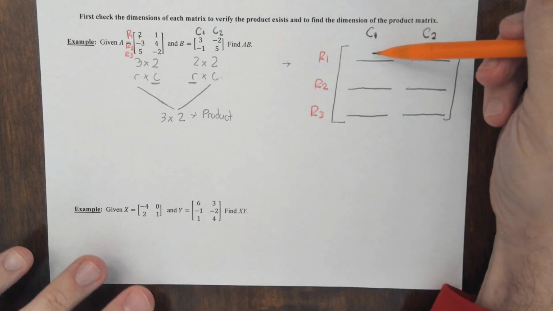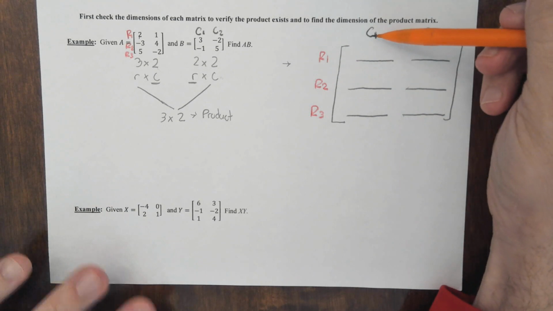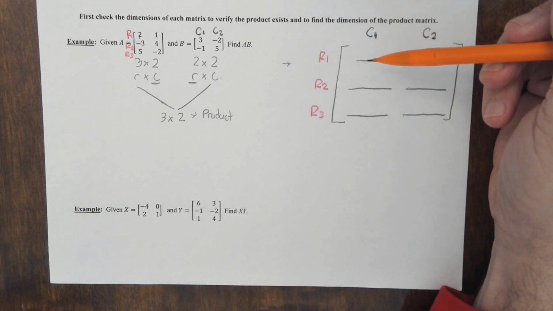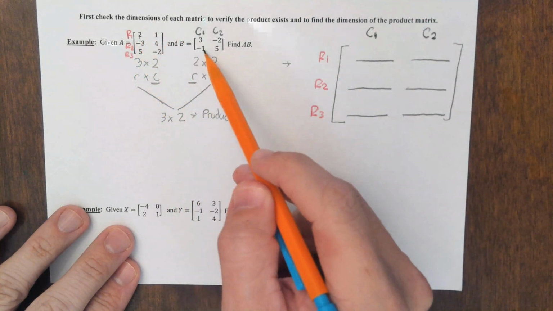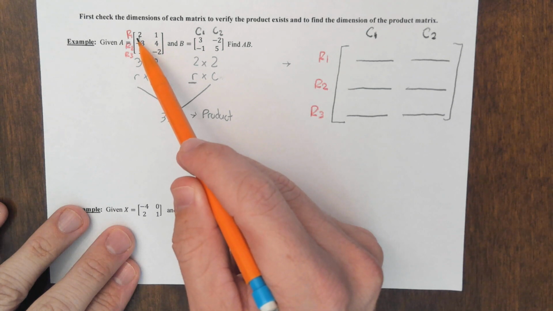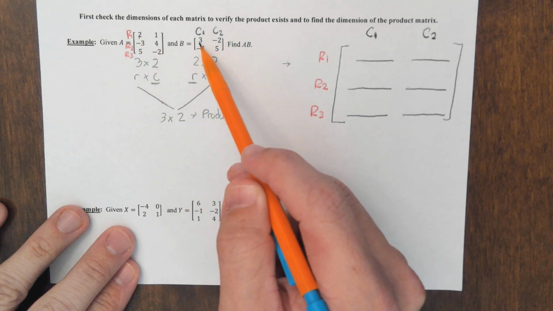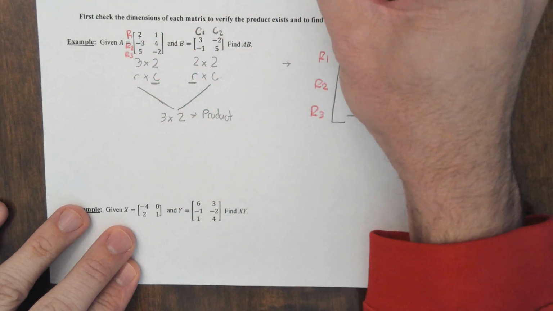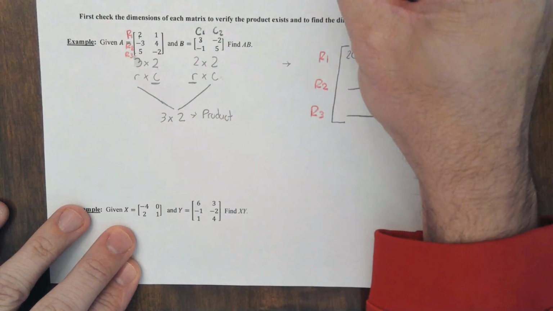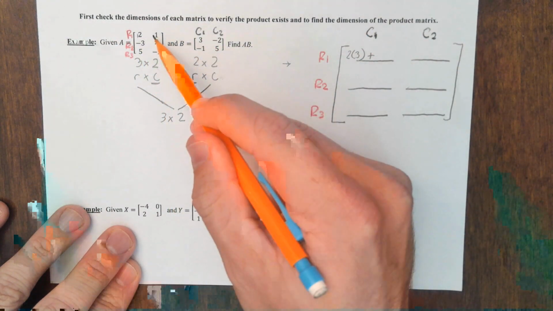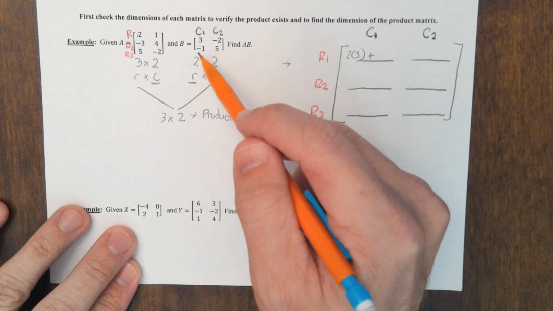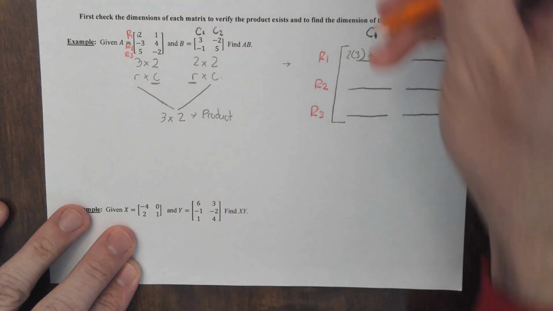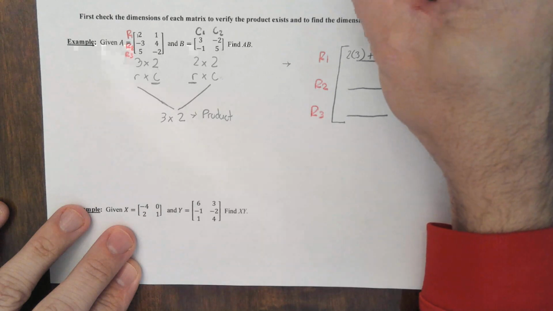So my first element is just going to be row 1 times column 1. Let's look at how that looks. See how 2 is the first element in row 1 and 3 is the first element in column 1? I'm going to multiply those together, so I'm going to have 2 times 3, plus, now the 1 is the second element in row 1 and the negative 1 is the second element in column 1, so just go in order here, plus 1 times the negative 1.